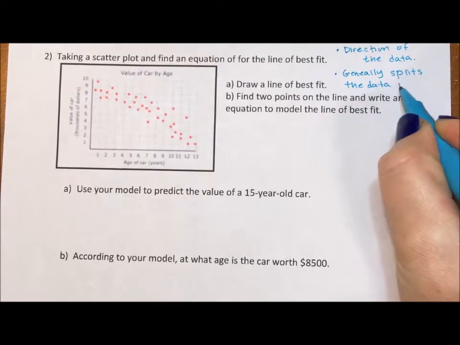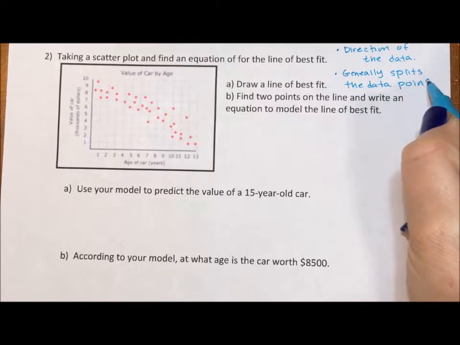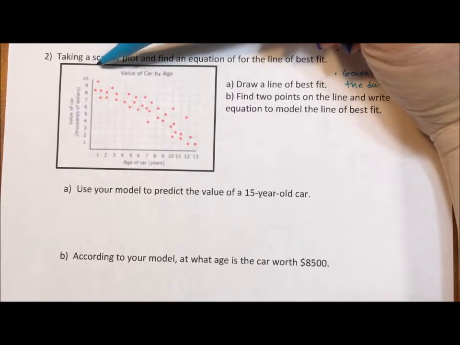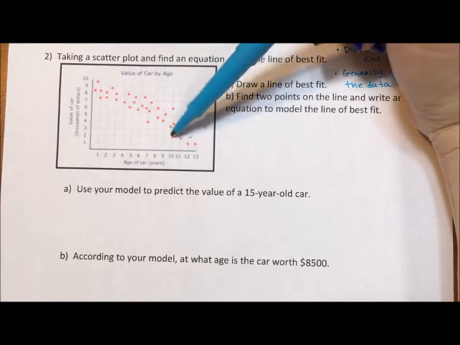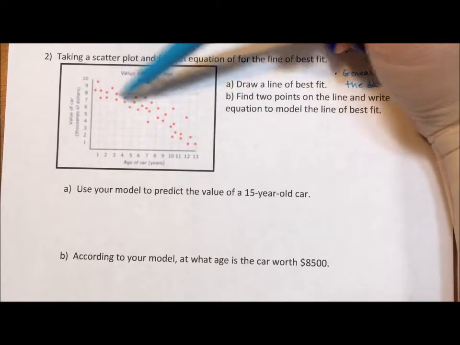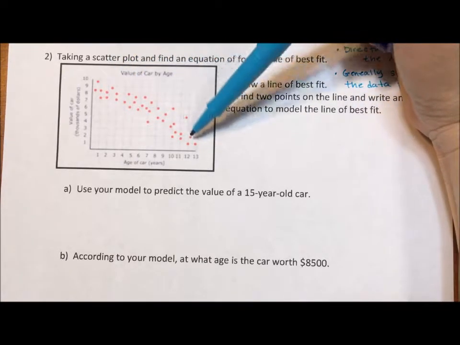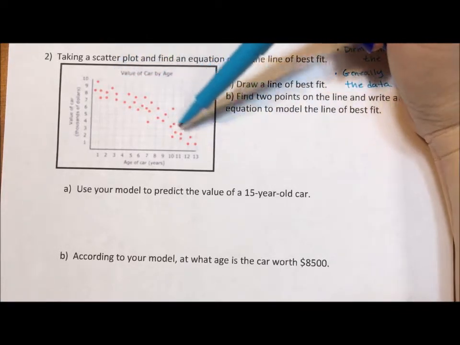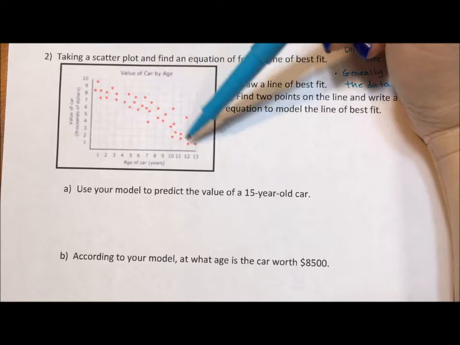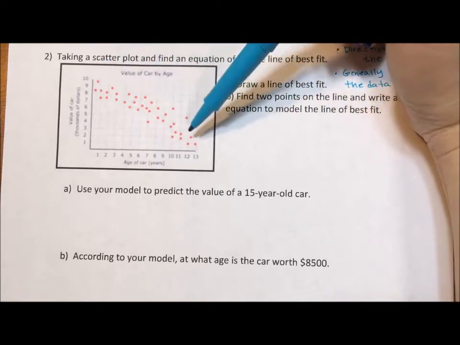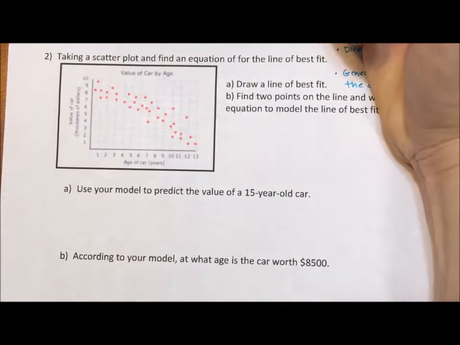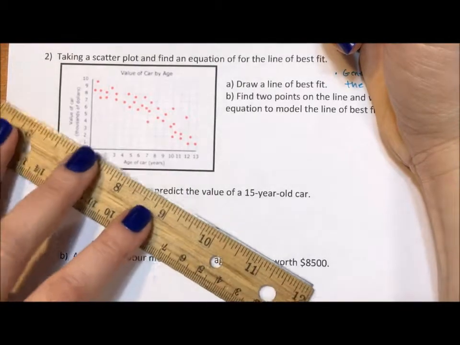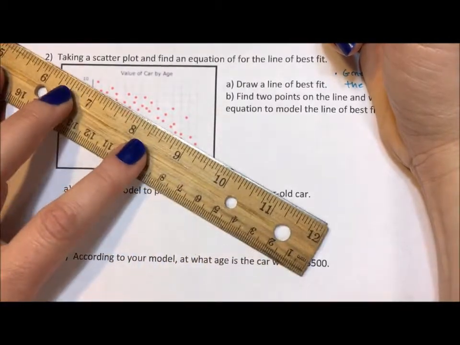Now I say generally because I can't go straight down the middle of this because the ends are going to kind of bring down the data. We kind of have to think of this would more likely be modeled by a nonlinear. It looks very curved, but if we're going to do a line, that's what we're going to try to do. We have to generally split the points, and it's going to be hard to be completely precise.